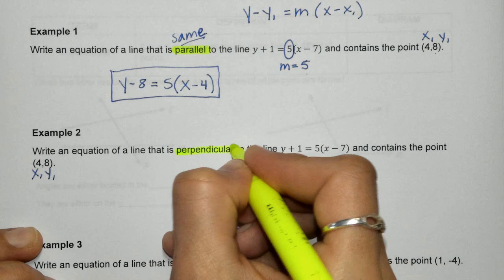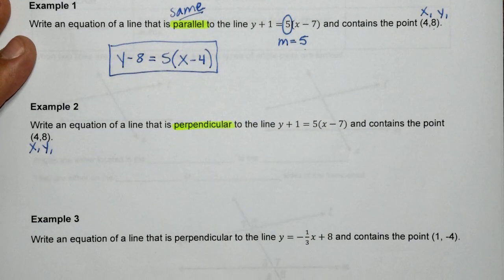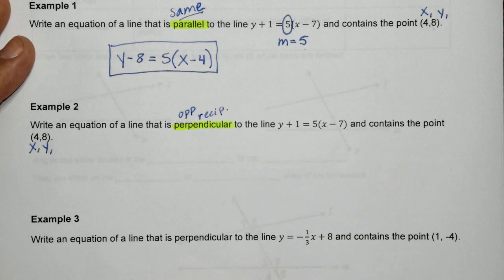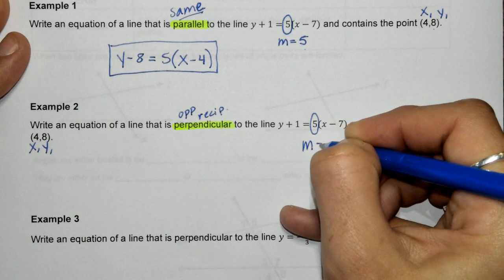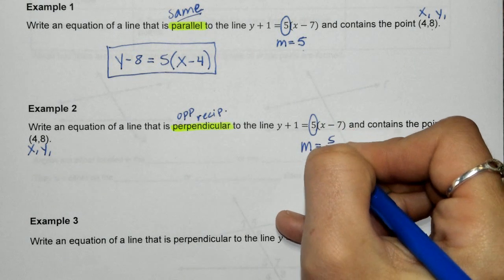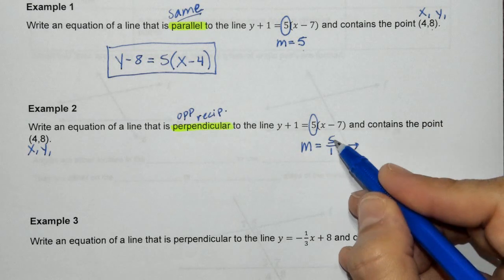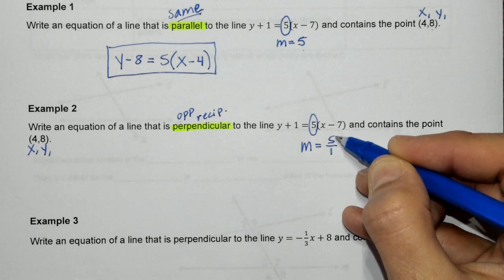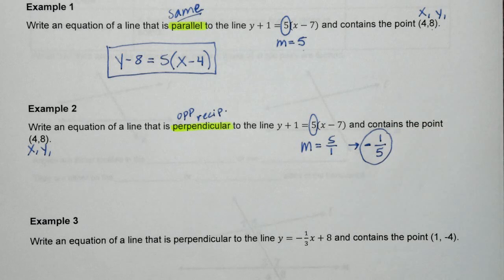Remembering that perpendicular, remembering, not remaining, like smushing words together, remembering perpendicular is going to be your opposite reciprocal. So we have to take the slope, m, being 5, and we have to remember that this is a 5 over 1. So to change this to the slope that we need, opposite sign. This is a positive, we need to make it negative, and the reciprocal, we need to flip that 1 and that 5. The 1 goes up top, and the 5 goes on bottom. This is the slope we will use.